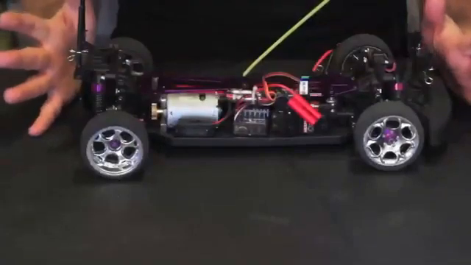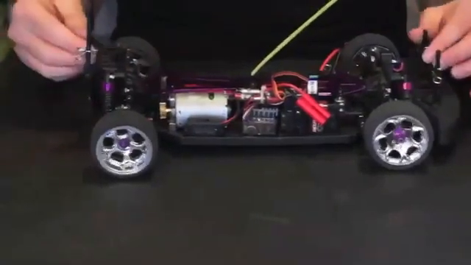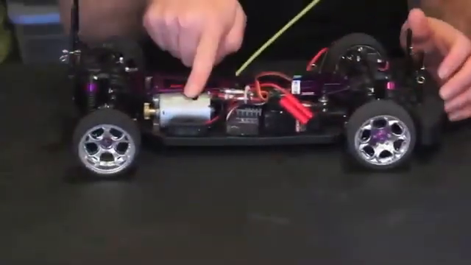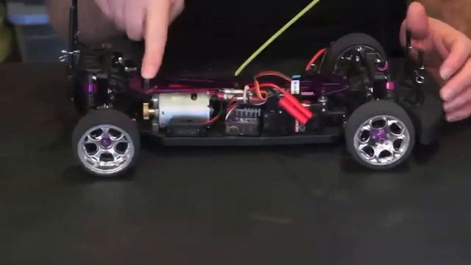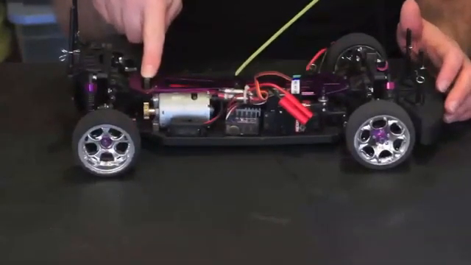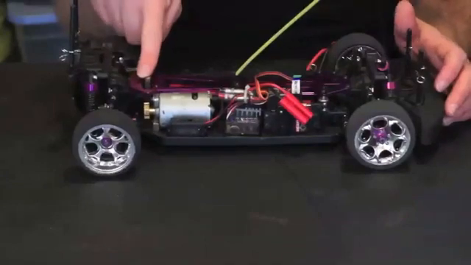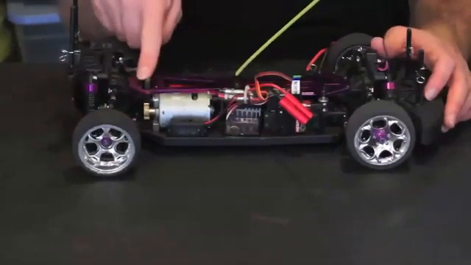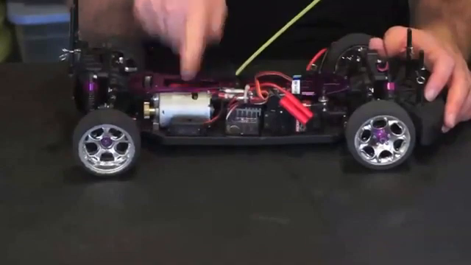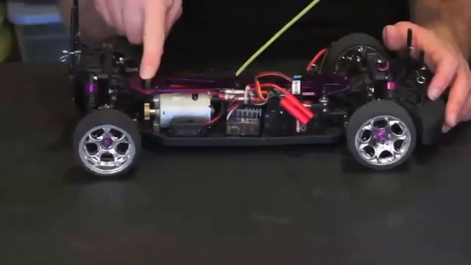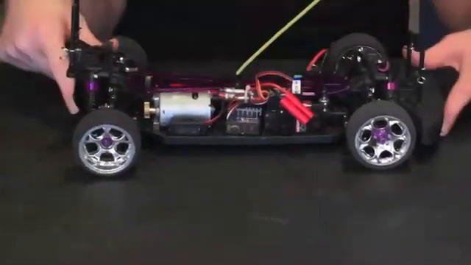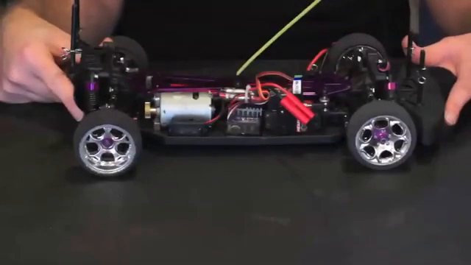So the gearing on the car dictates how fast the car will go. So for each rotation of the motor, this center gear turns a fraction of a rotation, and that determines the gear ratio. So if your gear ratio is 3 to 1, the motor has to turn 3 times for every single time that this gear turns. And the center gear controls the drive output to the other 4 tires.